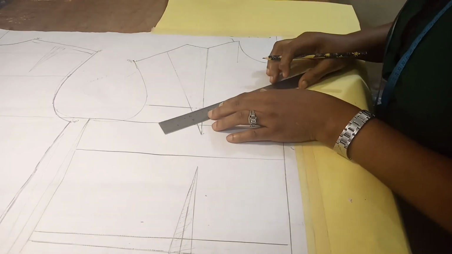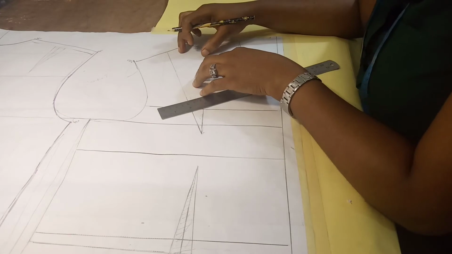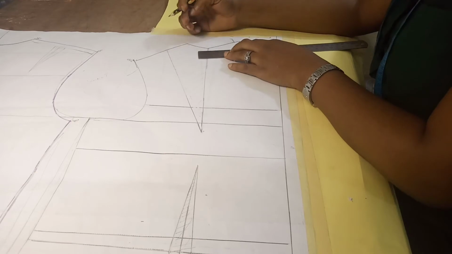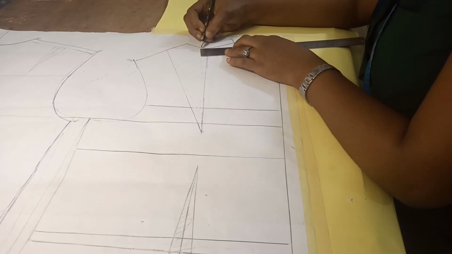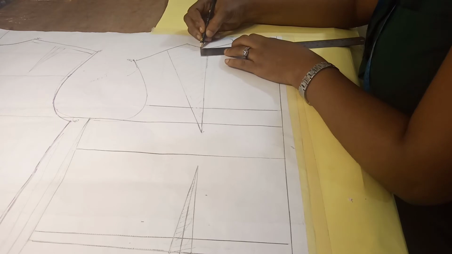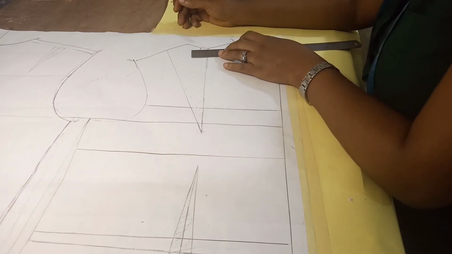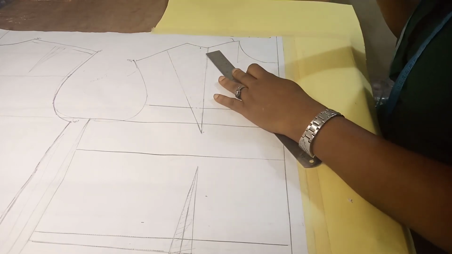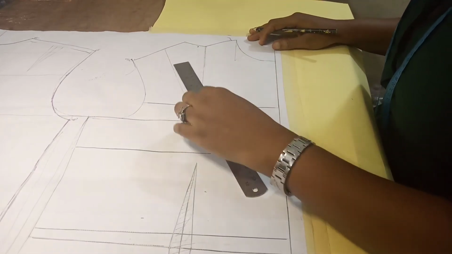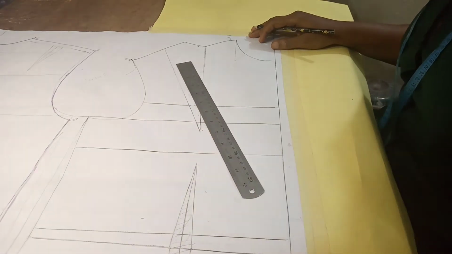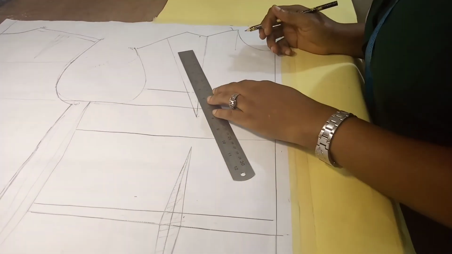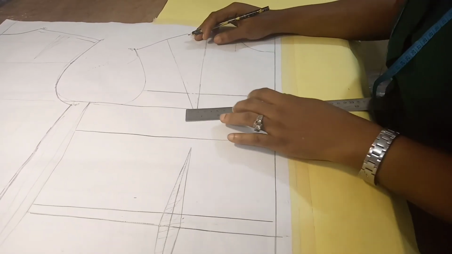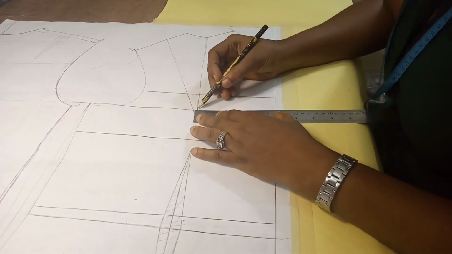The next thing I'm going to do is to reduce my shoulder dart, and from this side, inner leg dart, I'm going to measure 1.5 cm in from the inner leg dart. Then after that, I am going to mark on that leg.